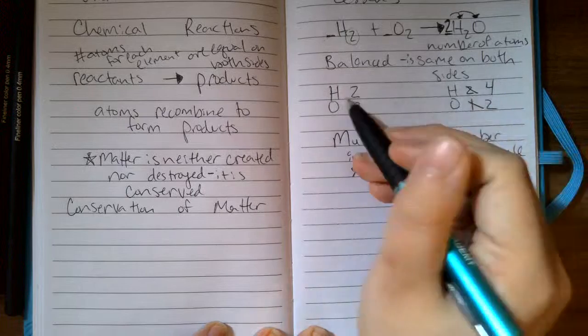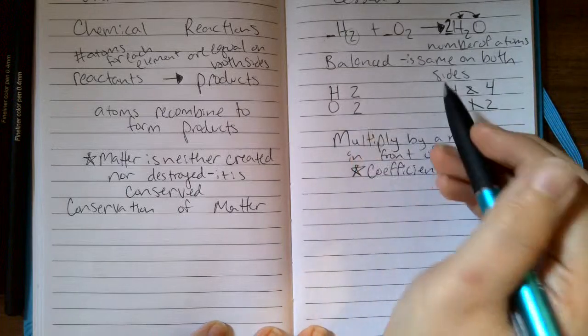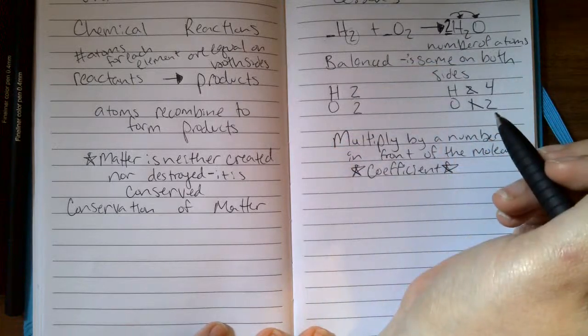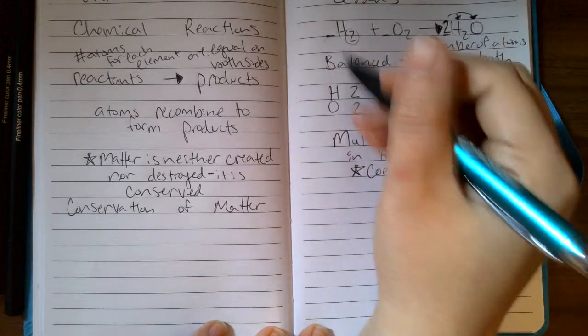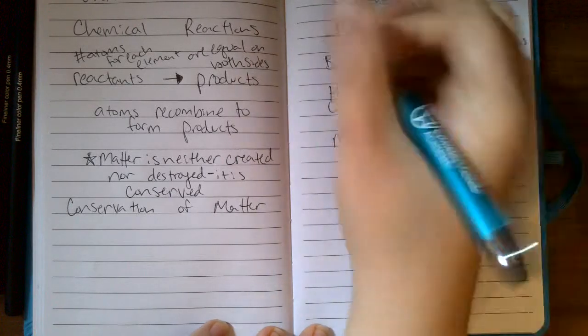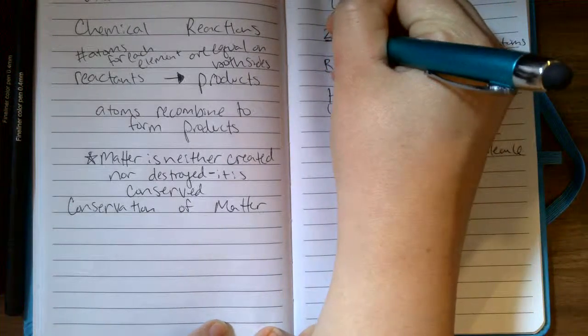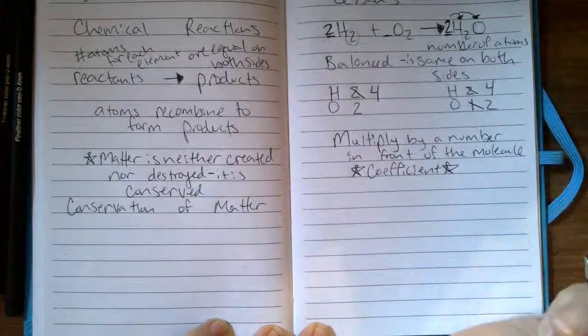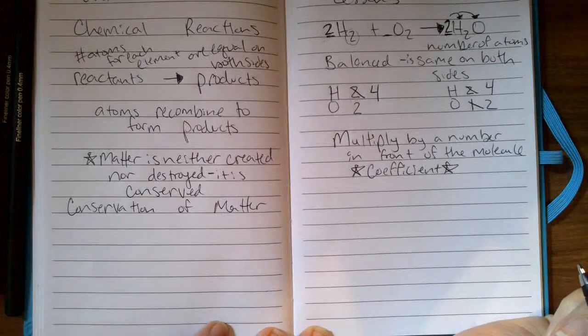And now our hydrogens are not balanced. So we have to go back onto the other side and do some more multiplication. For this H2, if we want 4 hydrogens, we're going to have to multiply by another 2. And that will give us 4 hydrogens. And now everything is balanced.